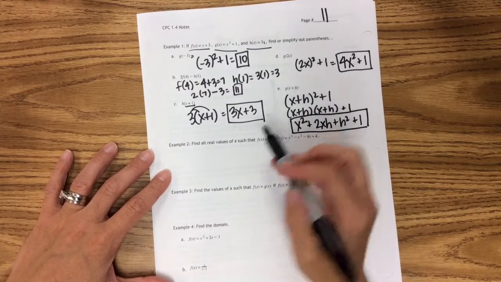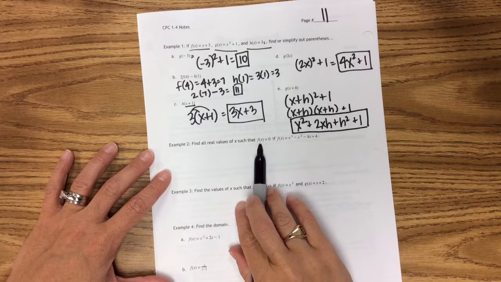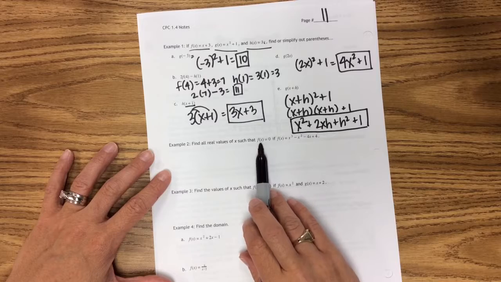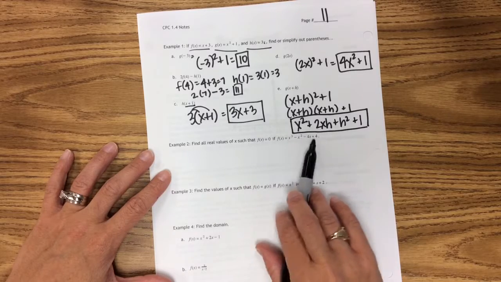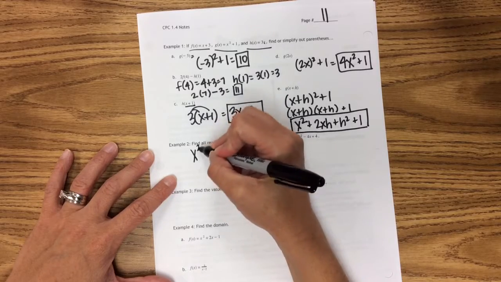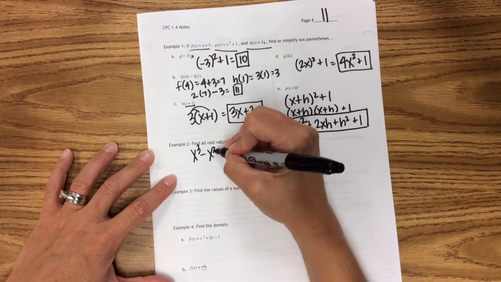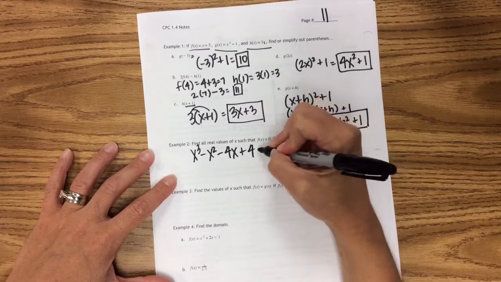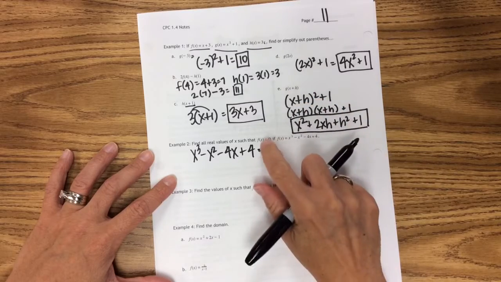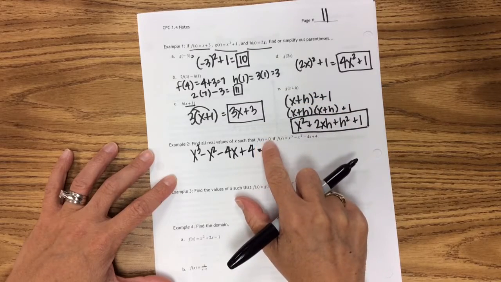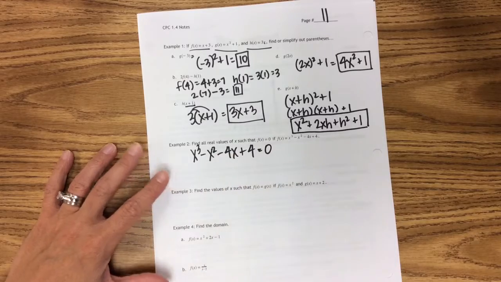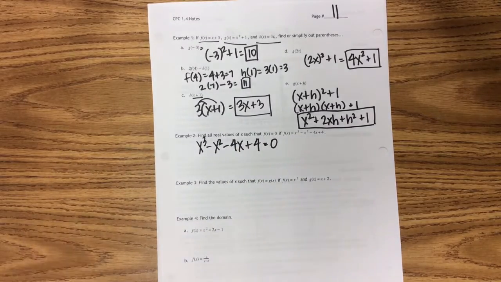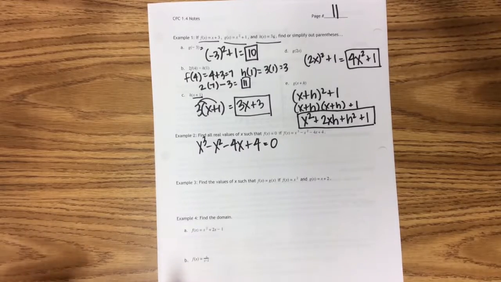Example 2. It says find all real values such that f of x equals 0 if this is it. So we have to find when the function equals 0. So I'm going to take the function, write it down, and set it equal to 0. This says set it equal to 0. So now I have this. And because it's cubic, I know I'm going to have probably 3 answers. Hopefully they're all real. And I have to factor this.